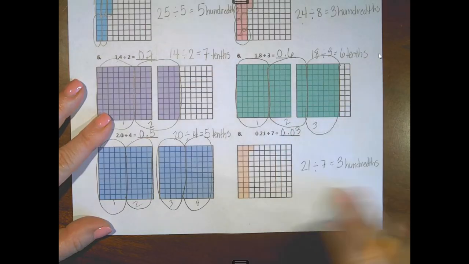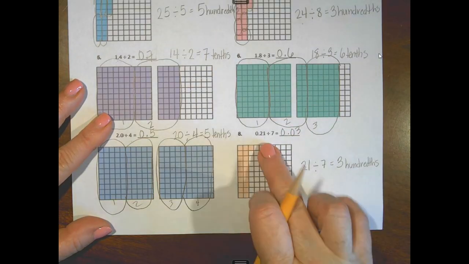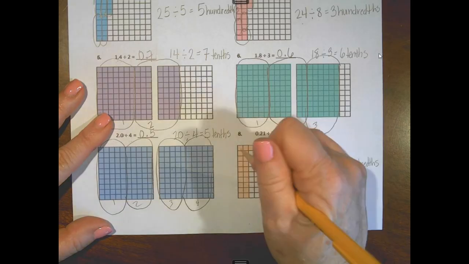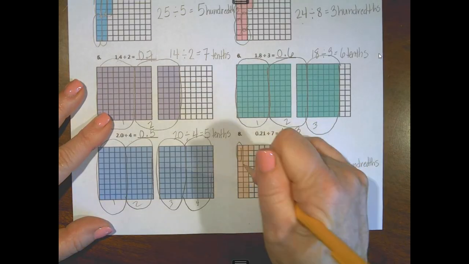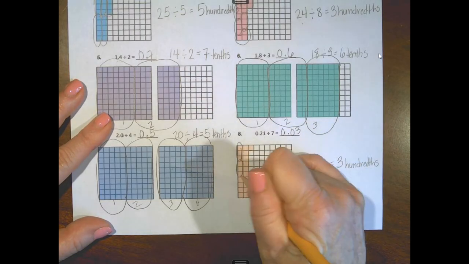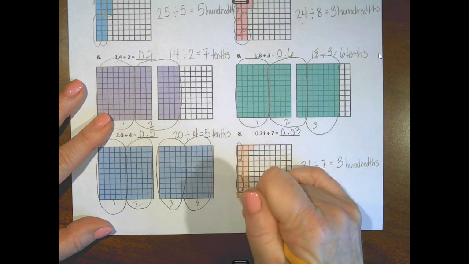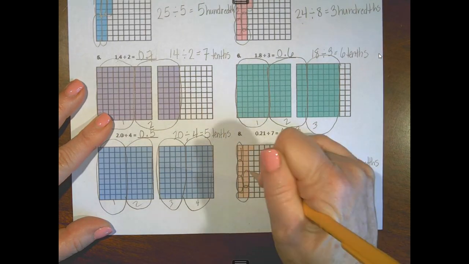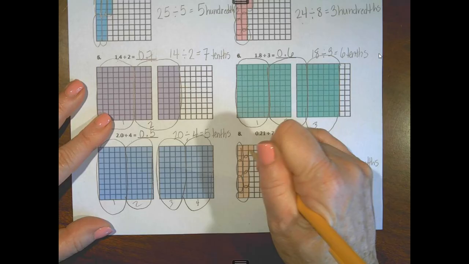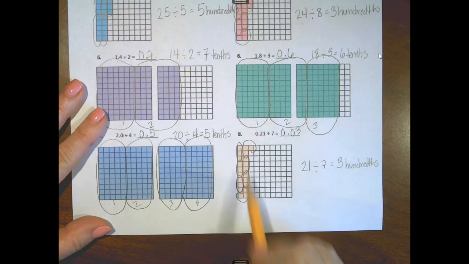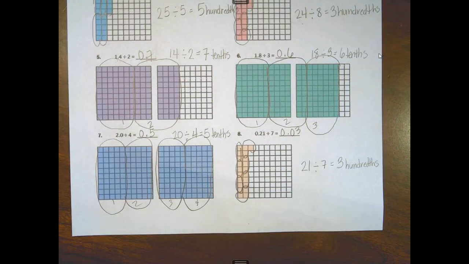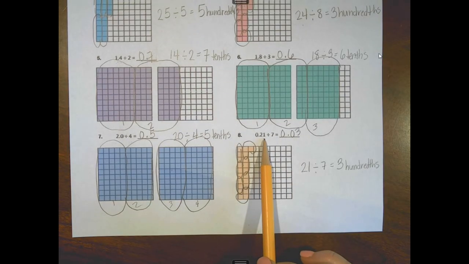So we're going to circle groups of 3 hundredths, and there should be 7 of them. So right here's one, another one, a third, a fourth, a fifth, a sixth, and right here is the 7th group. I have 7 groups of 3 hundredths that are 21 hundredths.